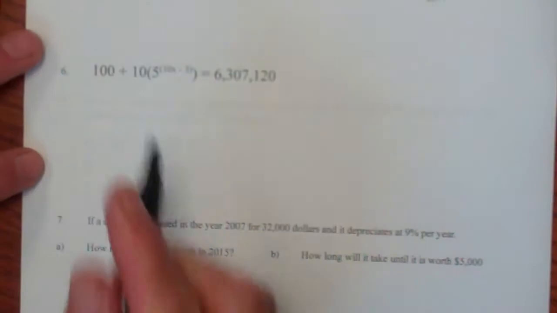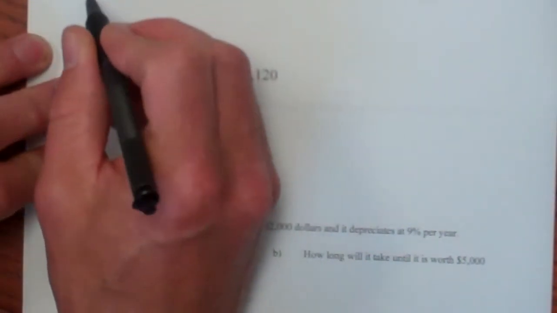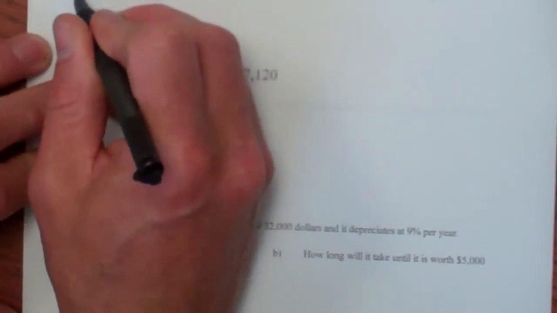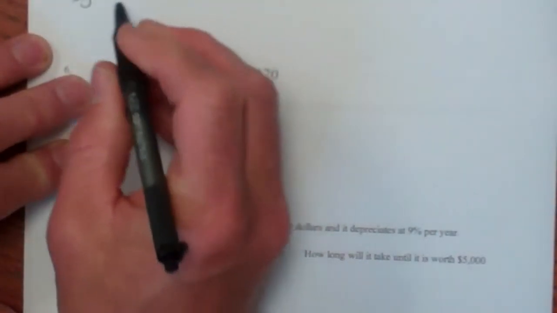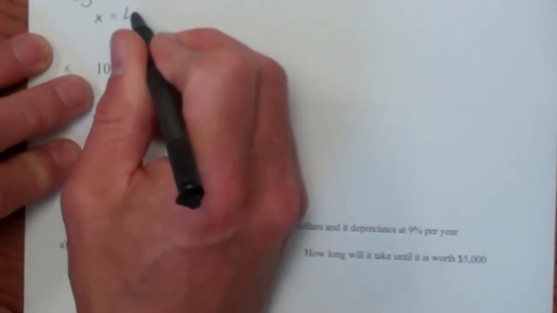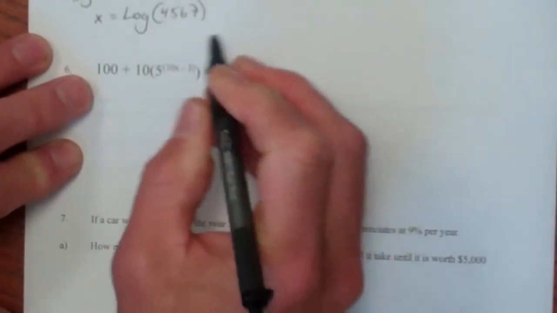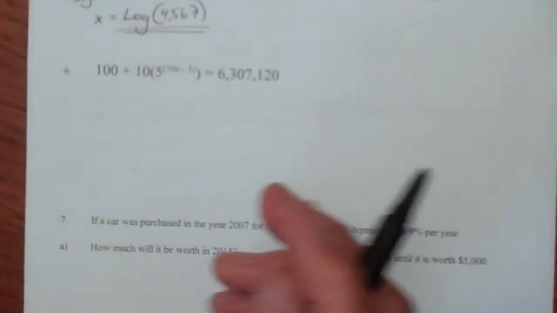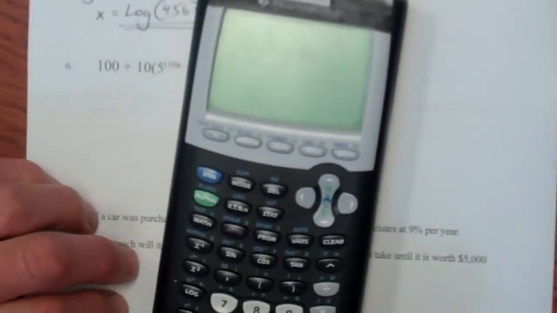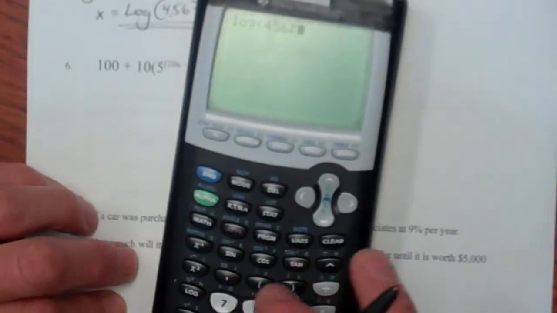Moving right along, here we have 10 to the x equals 4,567. So I'm going to take the log of both sides. When I take the common log, the x comes out front, and log base 10 of 10 goes poof. So this is just the log of 4,567. All right. So type that into your calculator, and you'll get your decimal answer. In the interest of time, I'm not going to always do this, but 4,567.